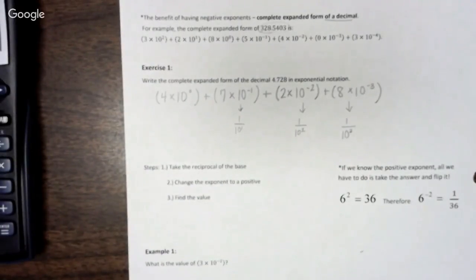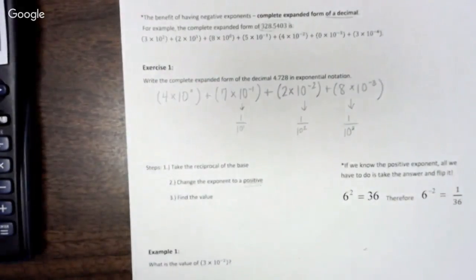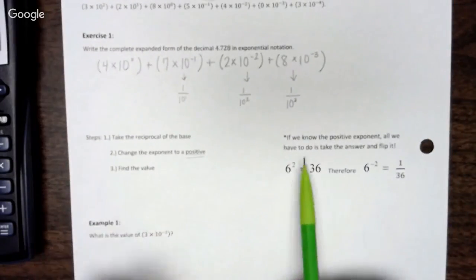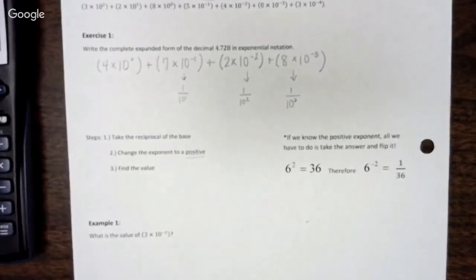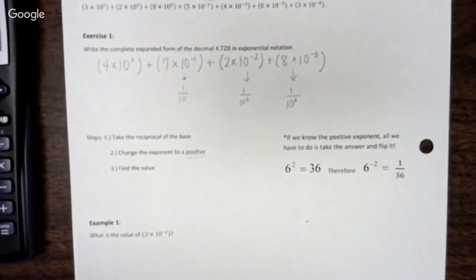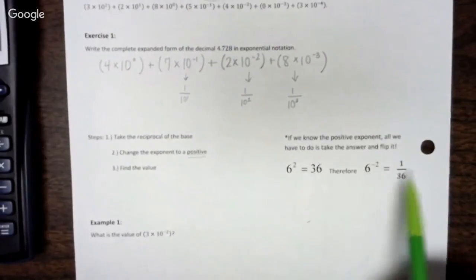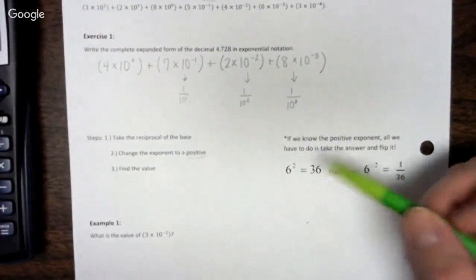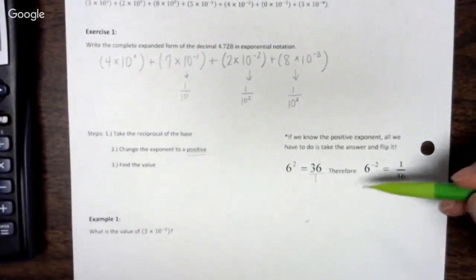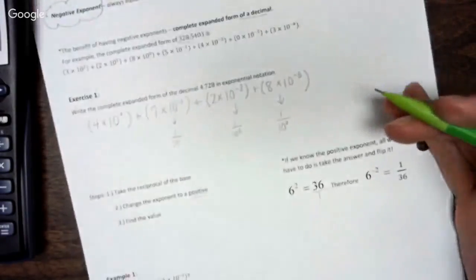So let me show you how to actually write or find negative exponents. Step 1, you're going to take the reciprocal of the base. You're going to change the exponent to a positive. A lot of people forget to do that. And then you're going to find the value. So here's an example. If we know the positive exponent, all we have to do is take the answer of it and flip it. So 6 squared we know is 36. So 6 to the negative second, we're just going to take the reciprocal. That's really 1 over 36. So that's how you would do that one.